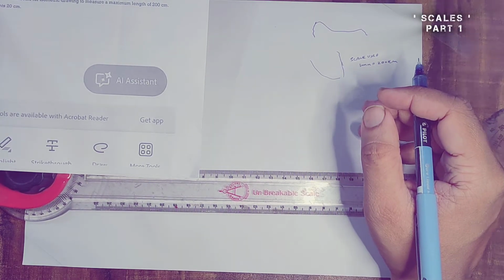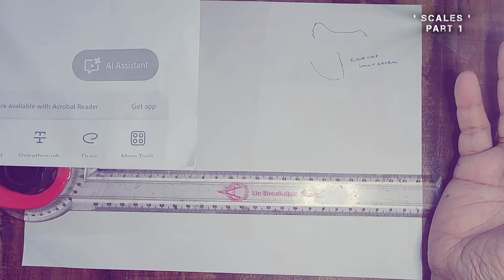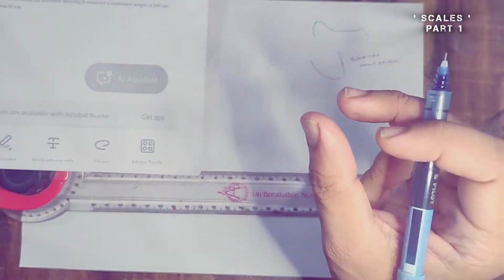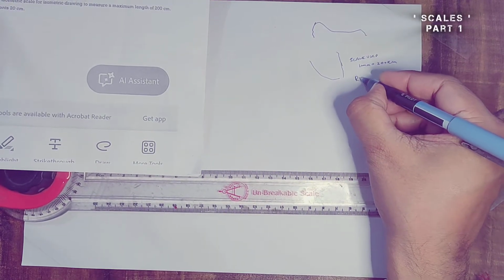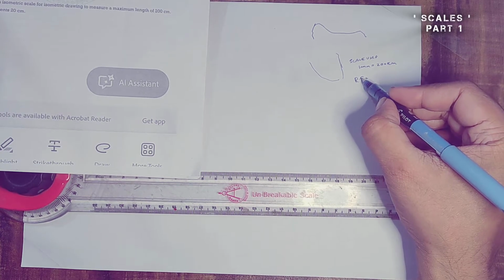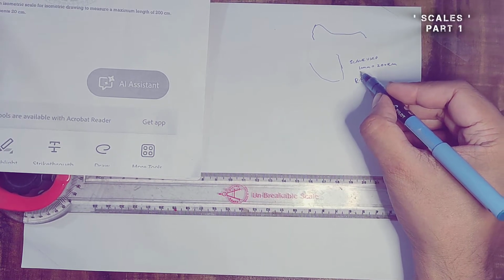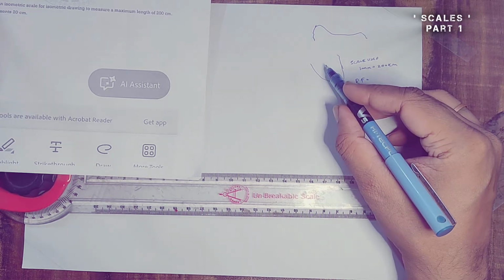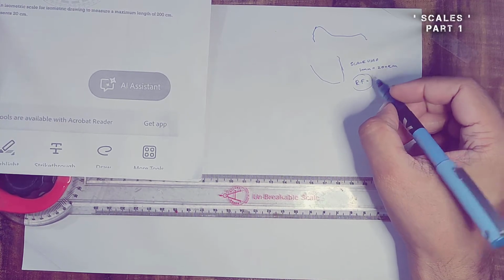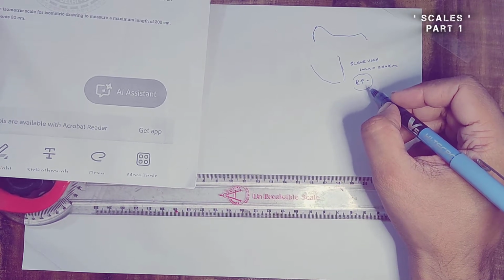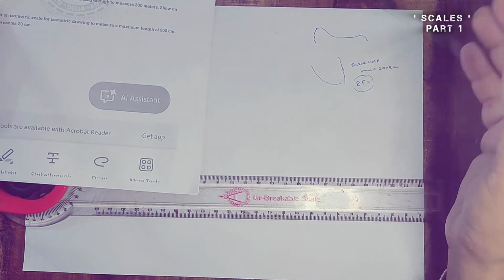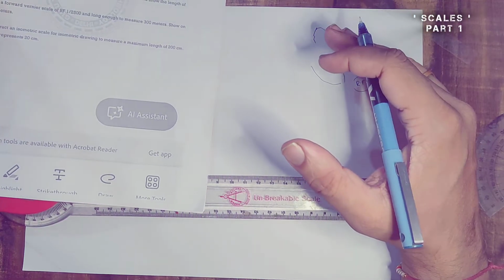So for drawing big drawings, we have to use a certain factor which is called RF. You multiply this 200 kilometers with RF, and then we can generate the dimension of the actual scale. This factor is called the reducing factor, reduction factor, or representation factor. It has a lot of names. So we can reduce the length or we can increase the length.